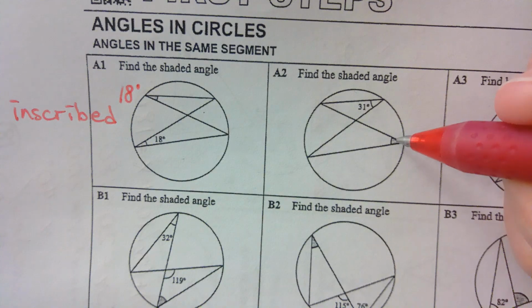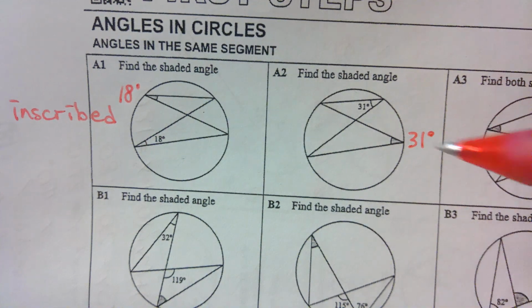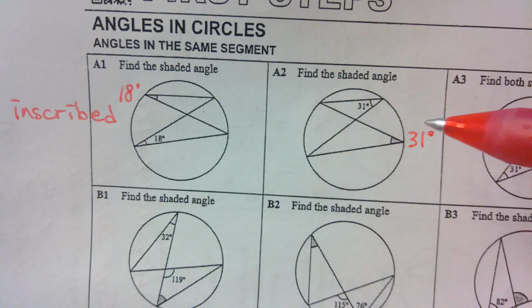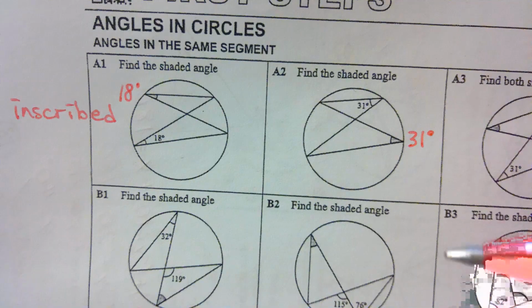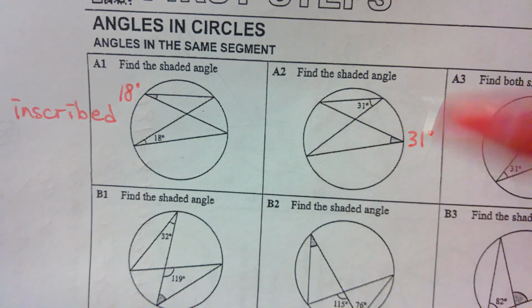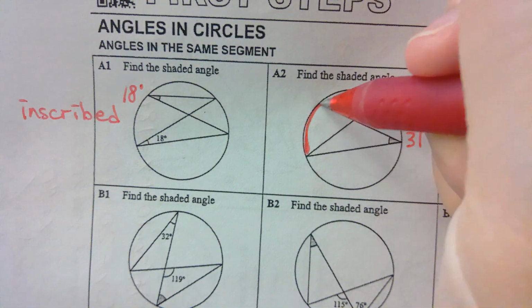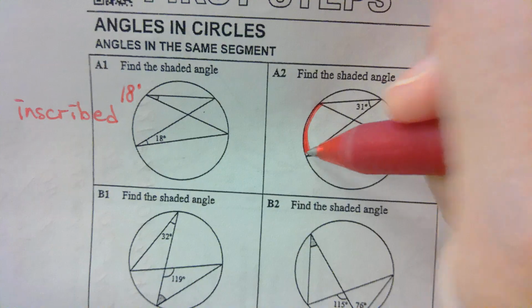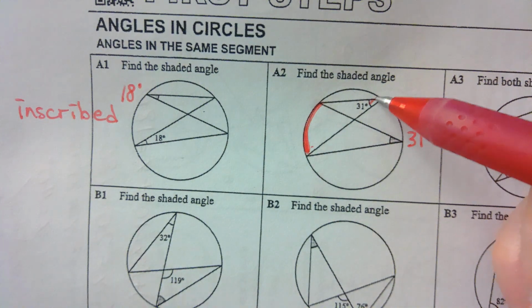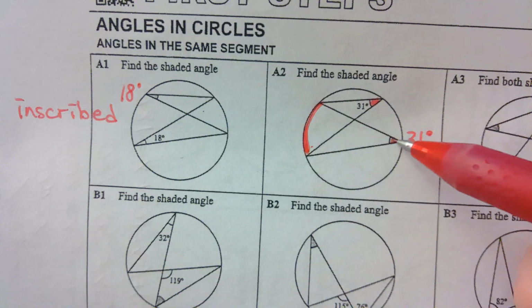What is this angle? Also 31, because this is also your inscribed angle. By the way, where's the arc? Is the arc down here? Do you guys know where the arc is? On the left side right here. So you see how if the arc is here, it makes this inscribed angle, it also makes this inscribed angle.